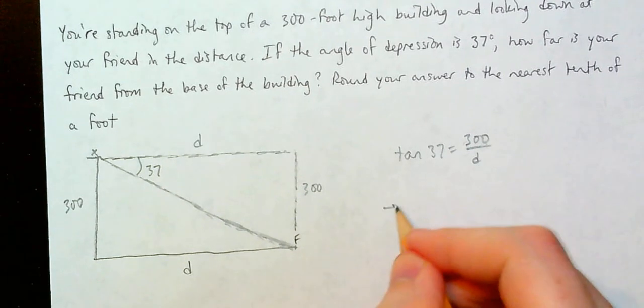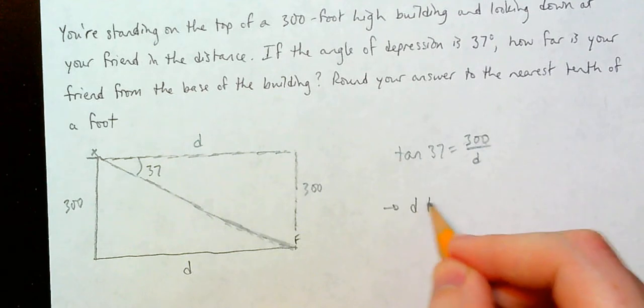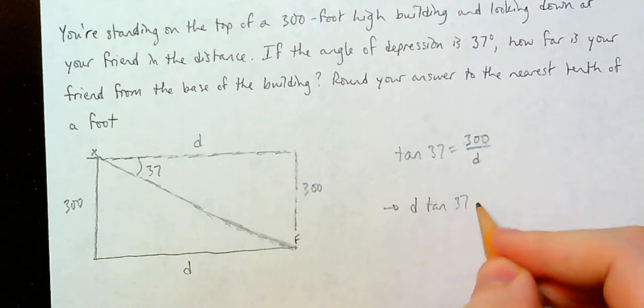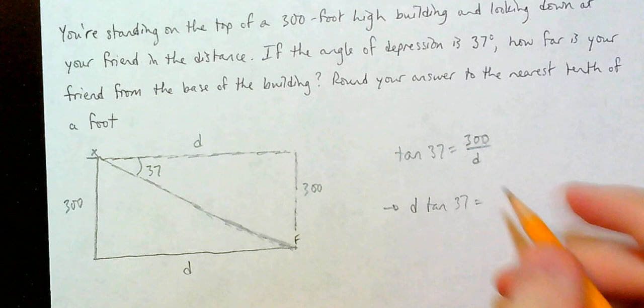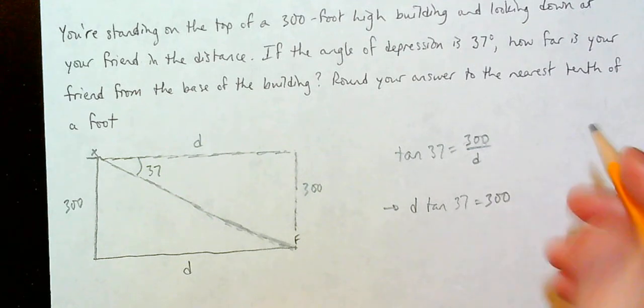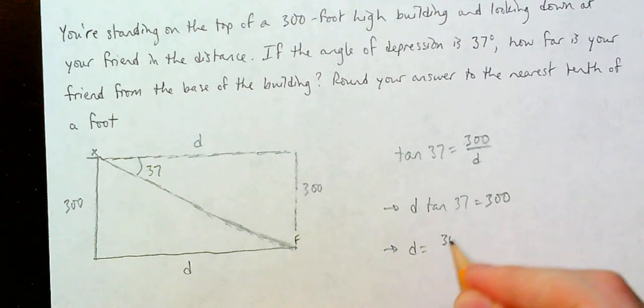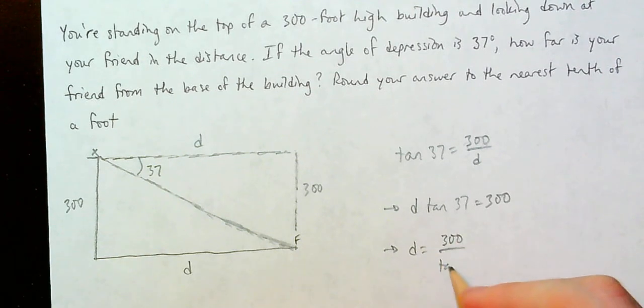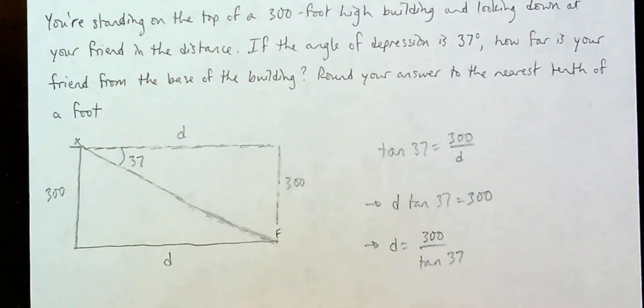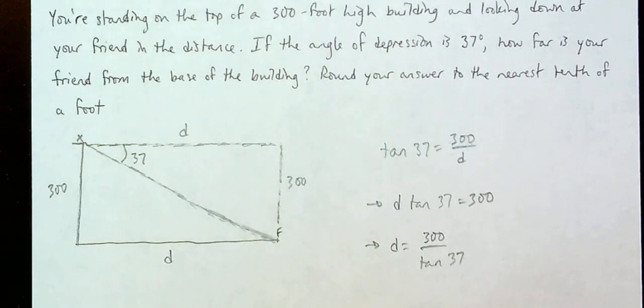So if I multiply both sides by d, I find that d times the tangent of 37 is equal to 300, or d equals 300 divided by the tangent of 37. Once again, making sure your calculator is in the proper mode.